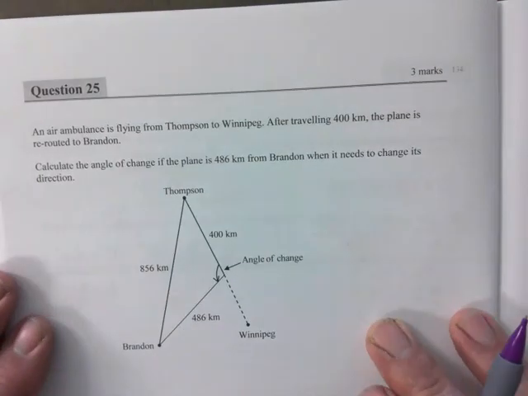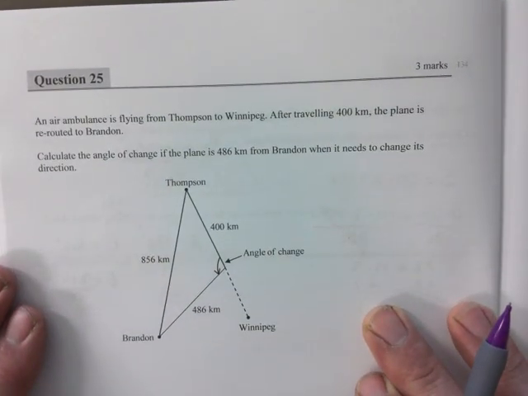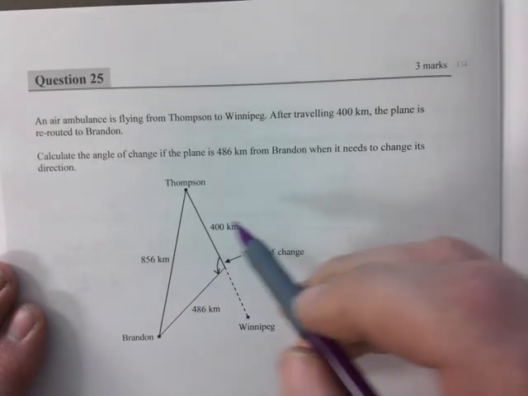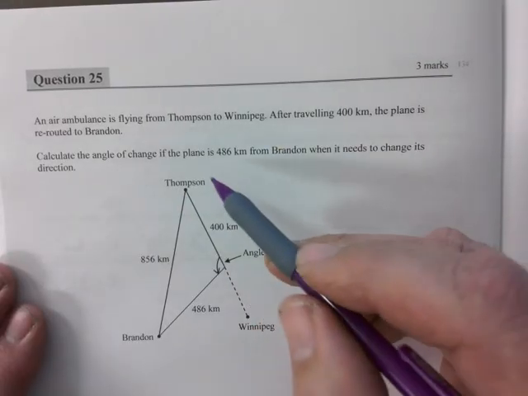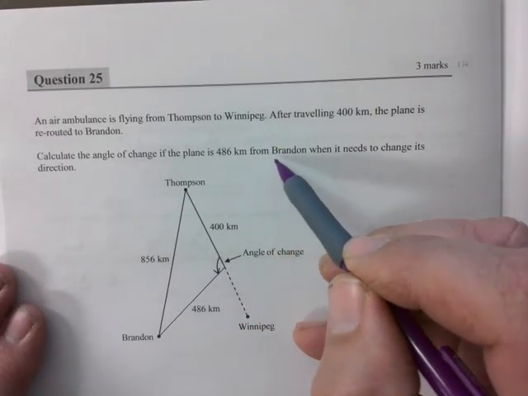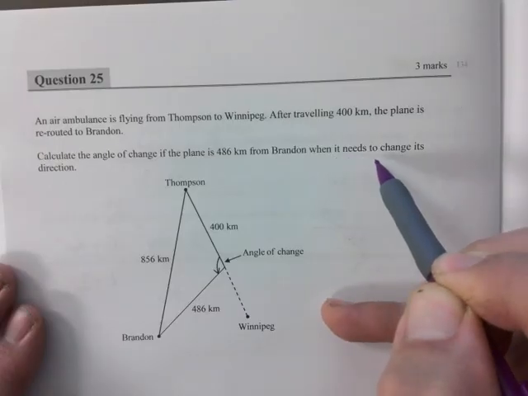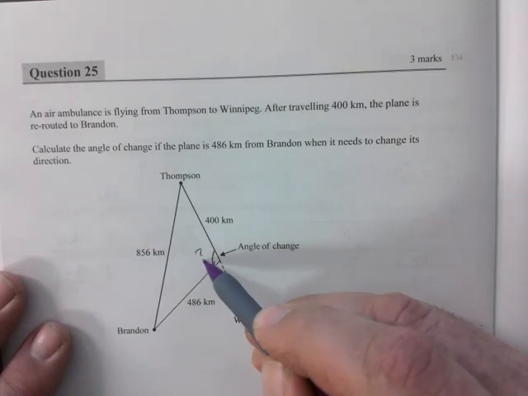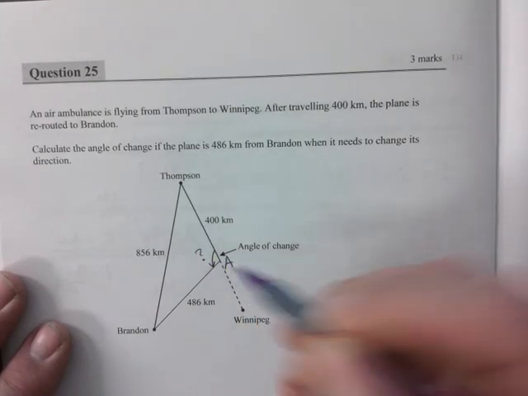We're almost there, guys. An air ambulance is flying from Thompson to Winnipeg. After flying 400 kilometers, the plane is rerouted to Brandon. Calculate the angle of change if the plane is 486 kilometers from Brandon when it needs to change direction. They want this angle right here. That's your question mark. Let's call that A.